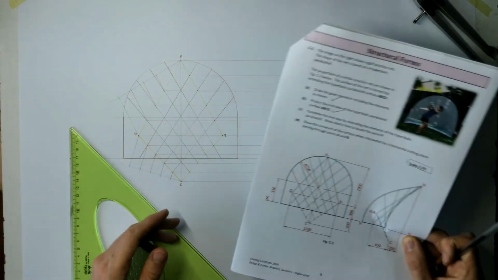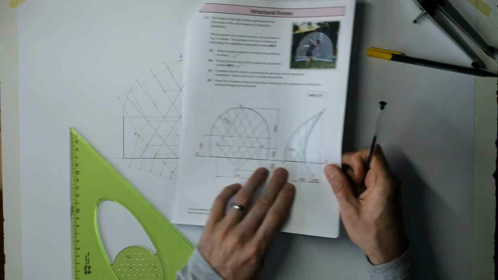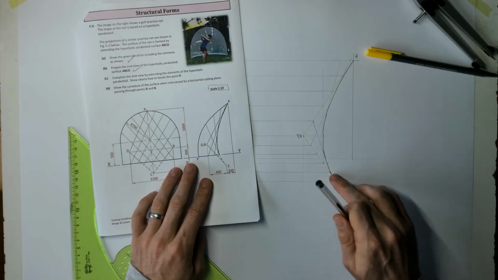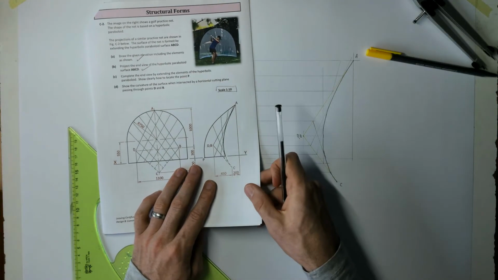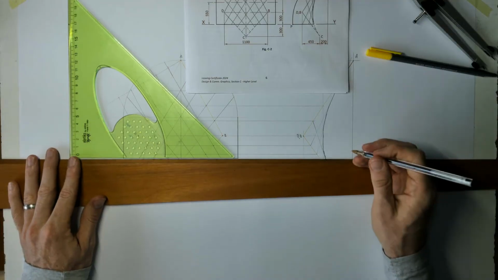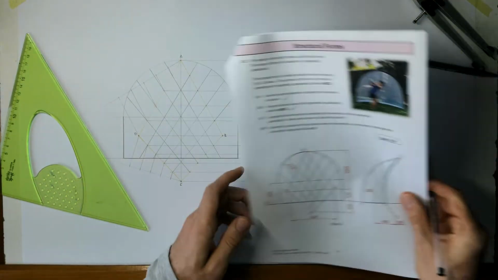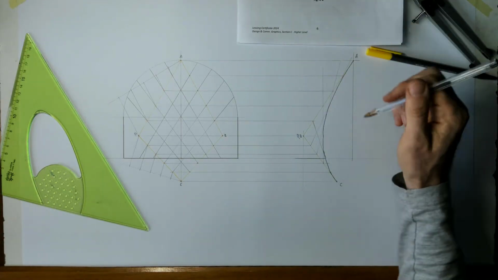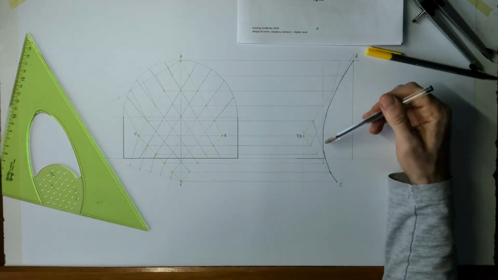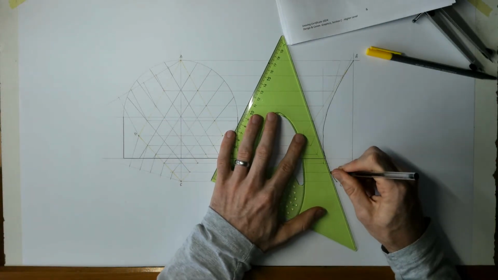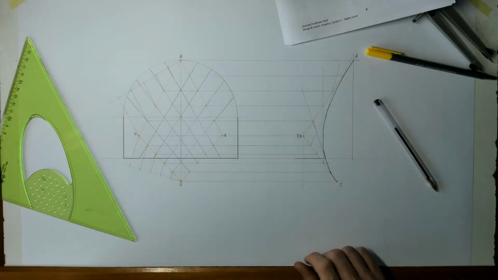Okay, so point P, I should have labeled down here. There's a point P down here somewhere. That probably doesn't need to be in heavy, that should be hidden detail. So point P is going to be somewhere across there. Now I've extended my elements. You can see I extended most of them here already. So we just need to find a corresponding element.